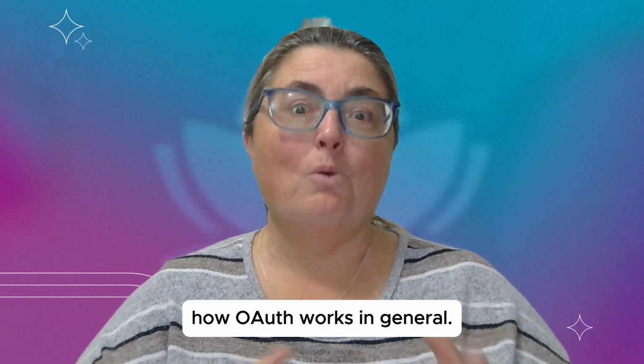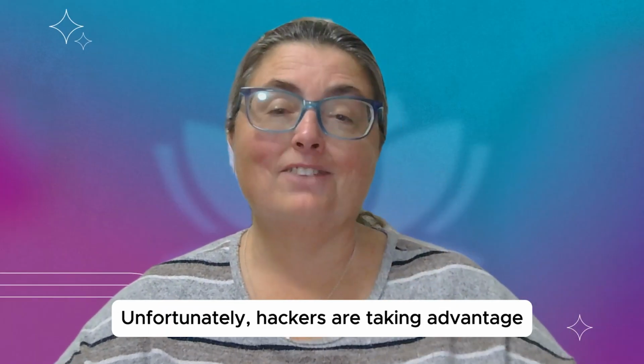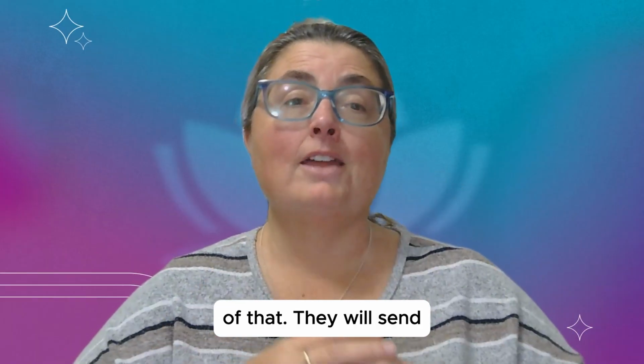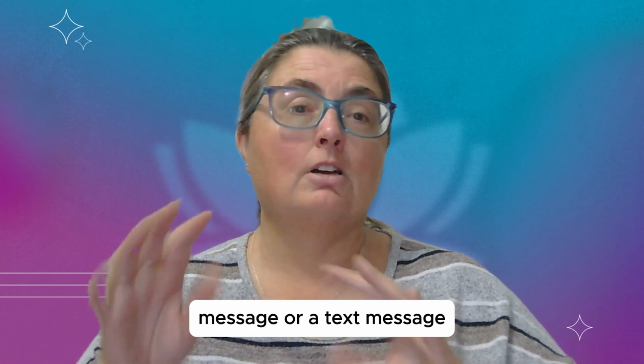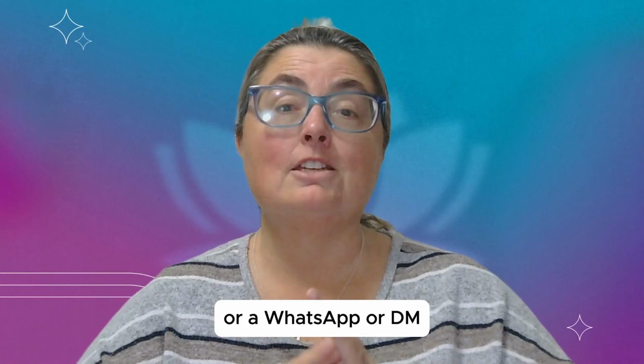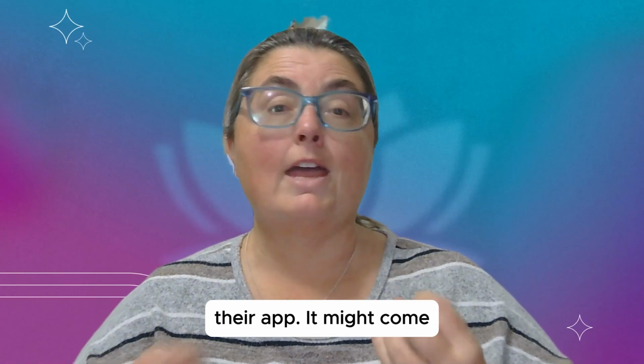That's how OAuth works in general. Unfortunately, hackers are taking advantage of that. They will send you an email, a text message, a WhatsApp or a DM, to give you a believable reason to connect to their app.